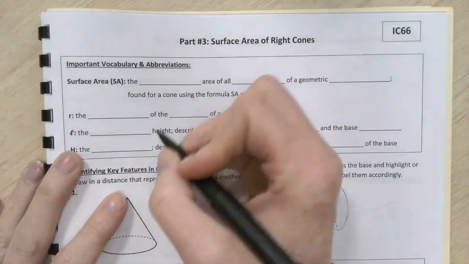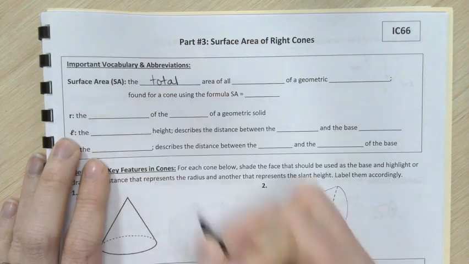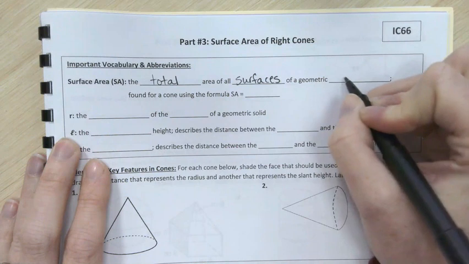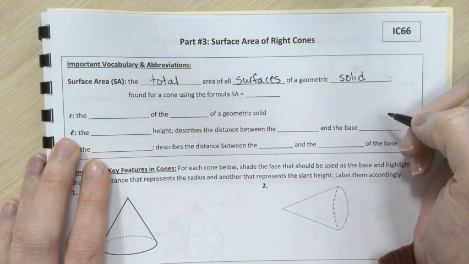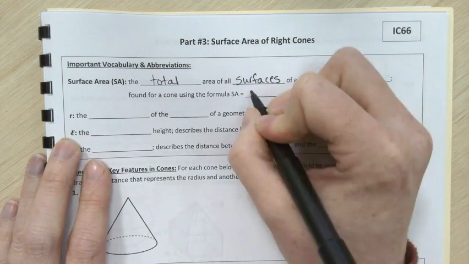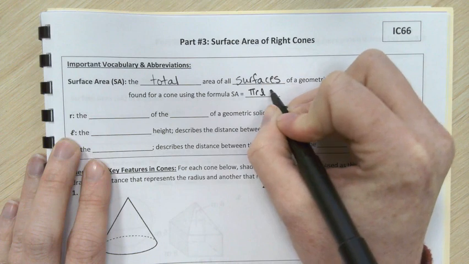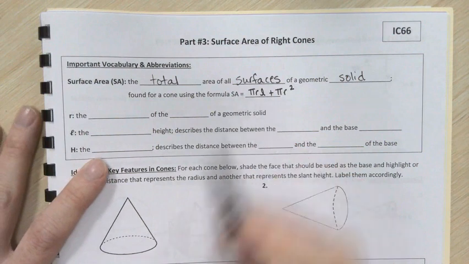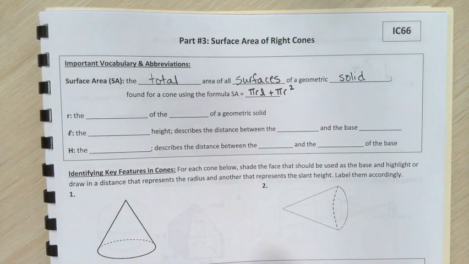So as a review from our previous lesson, surface area is the total area of all surfaces of a geometric solid. Specifically, when we're dealing with cones, the formula that we use for surface area is pi r L plus pi r squared. Pi r L calculates the surface area for the slanted part of the cone, and then pi r squared is for the circular base of the cone.